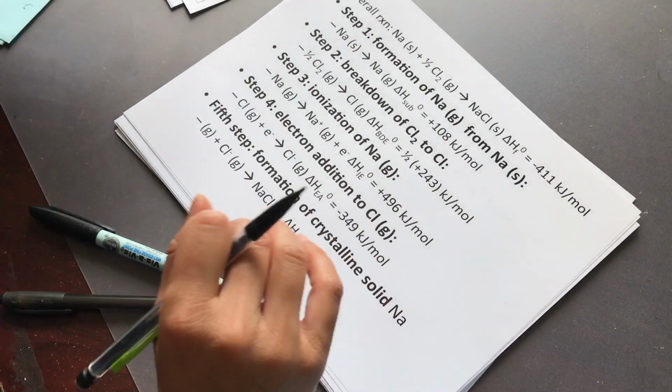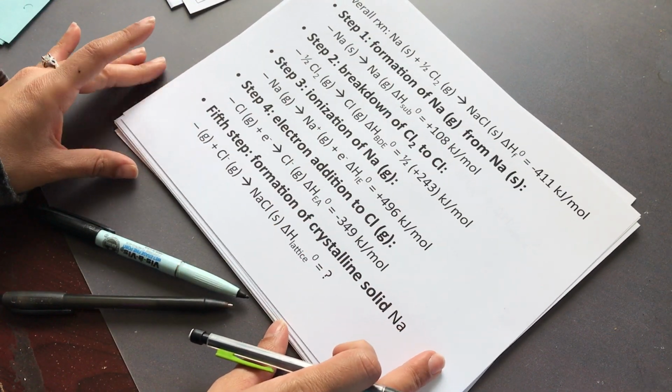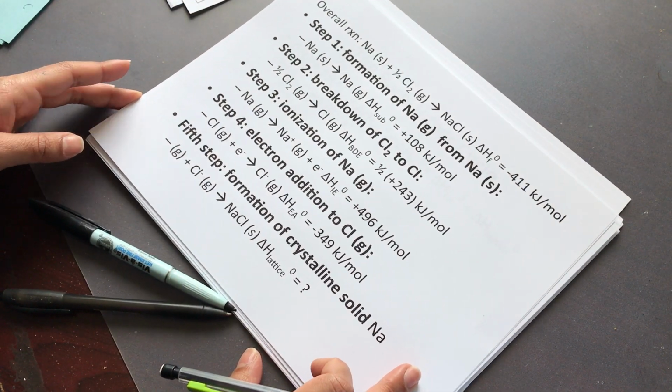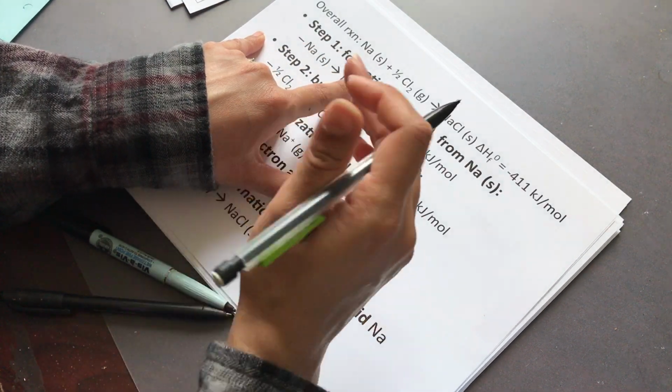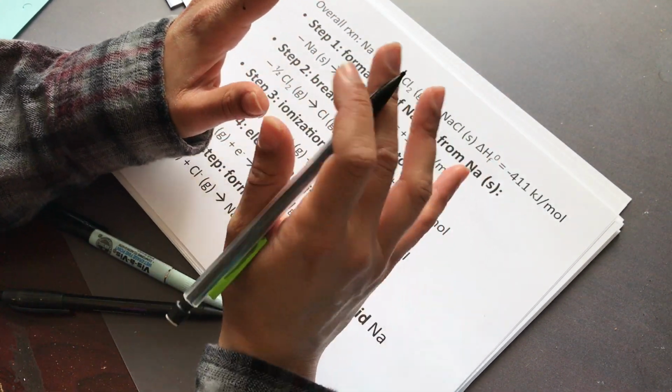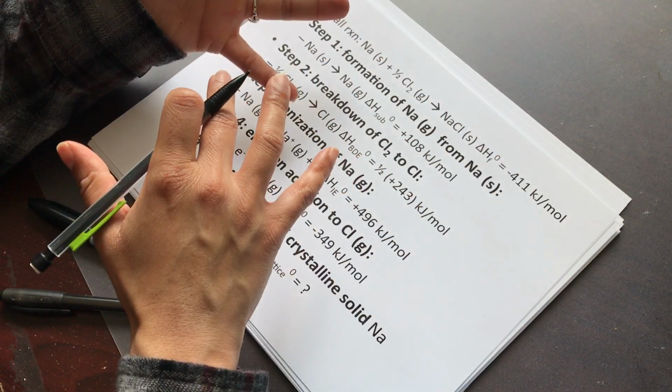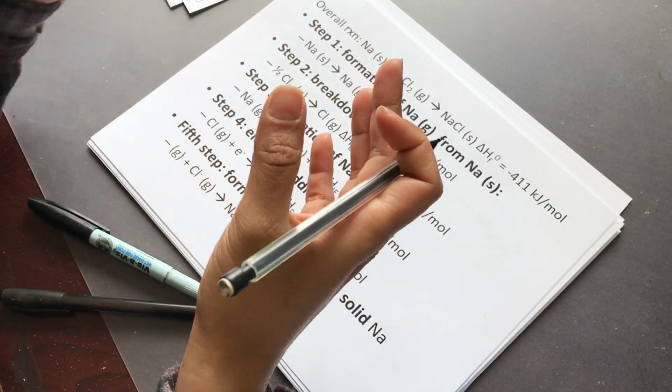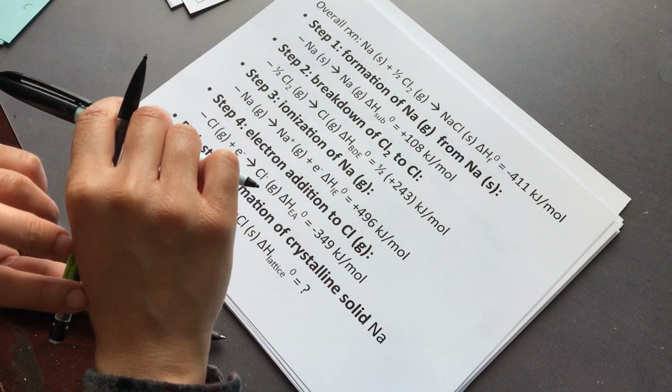So looking at this in another step-by-step formation, let's look at what we got here. It doesn't necessarily matter where you start. So you could start with your anion or your cation, but you do have to make sure that you're ready to ionize them.